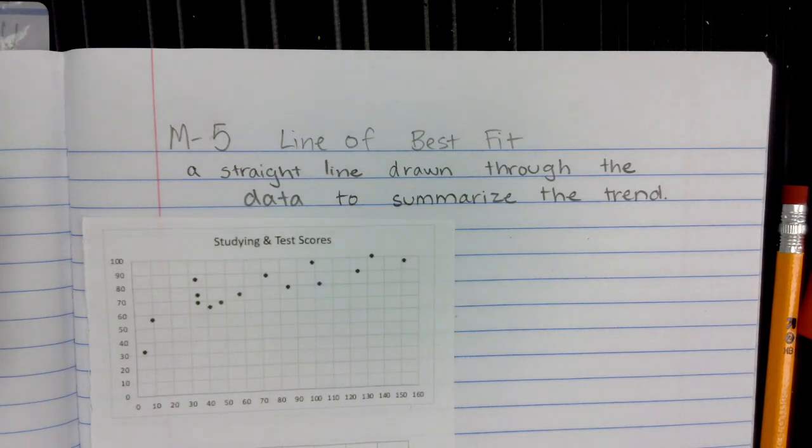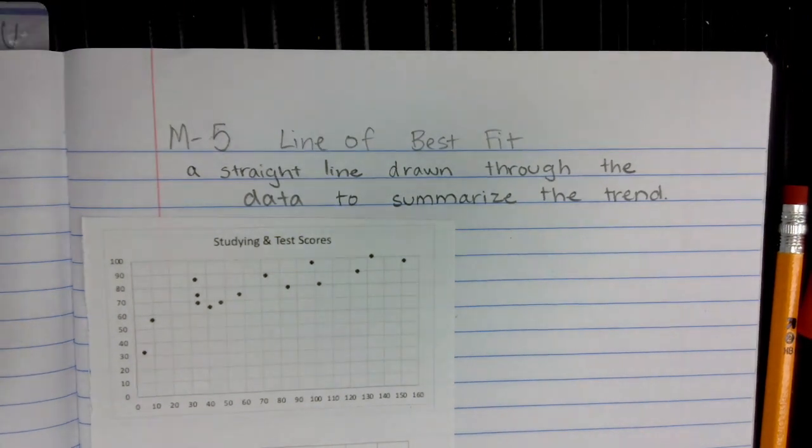Alright, so get that glued in. We're running a little low on glue sticks, so share those around.